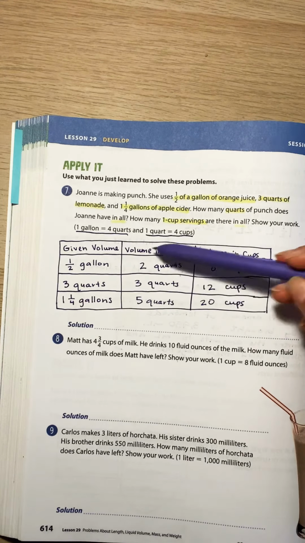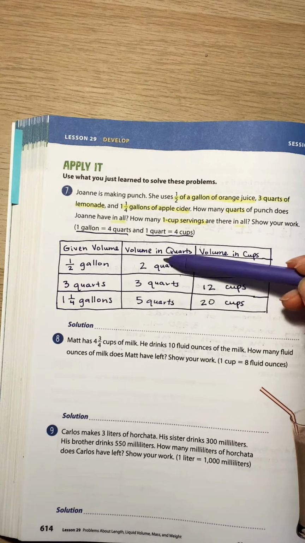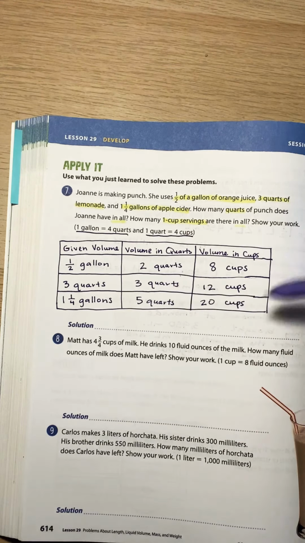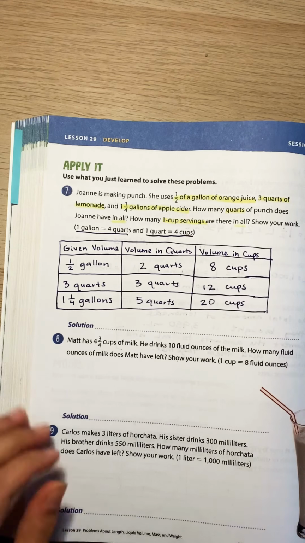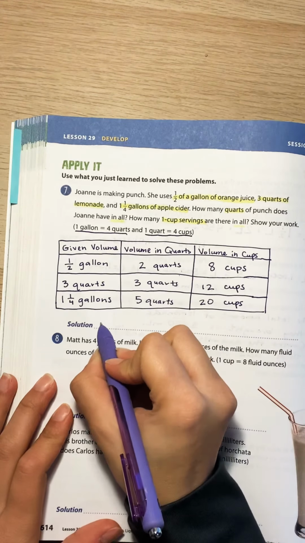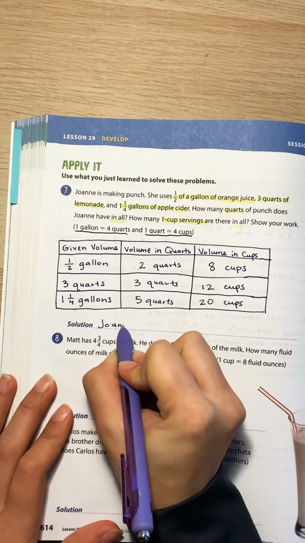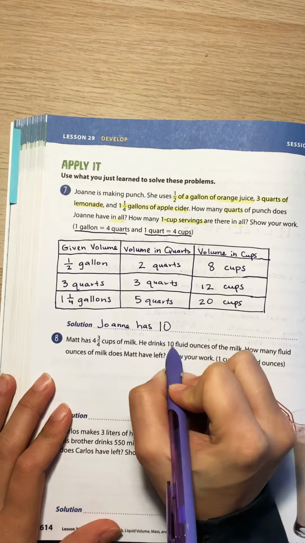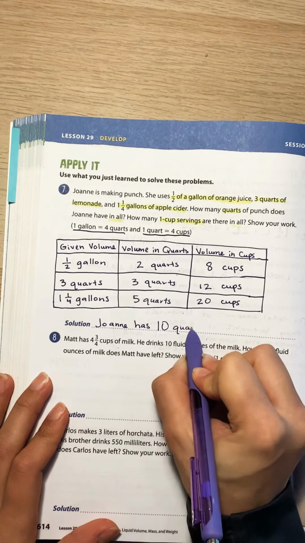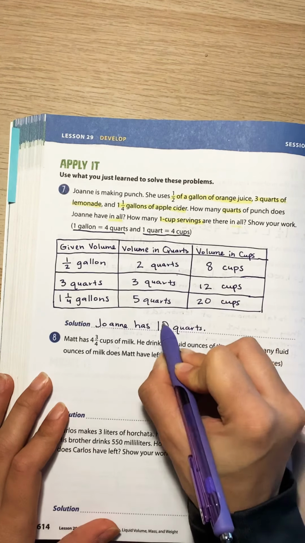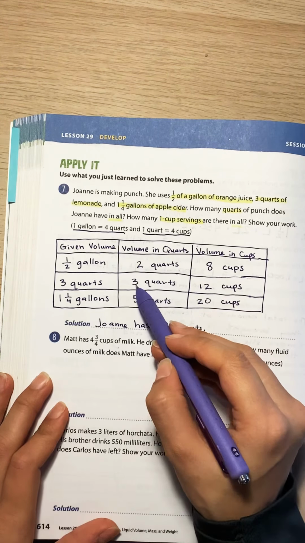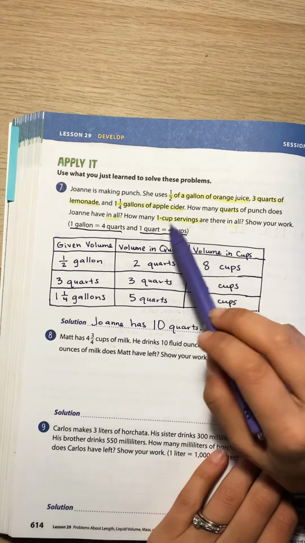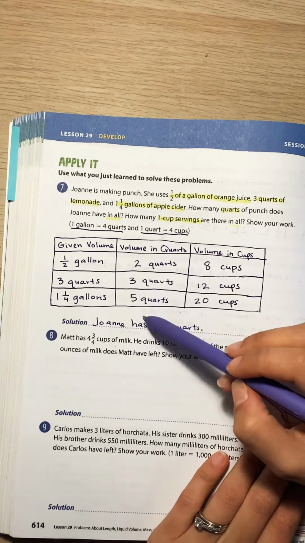So here it is in quarts. What's the total of all this? There's 2 plus 3 plus 5. So if you need to do that on the side, use your fingers, whatever you need. But you can say Joanne has 10 quarts, period, because 2 plus 3 is 5, plus 5 more is 10. And then that's the first question. So we did the first question done.